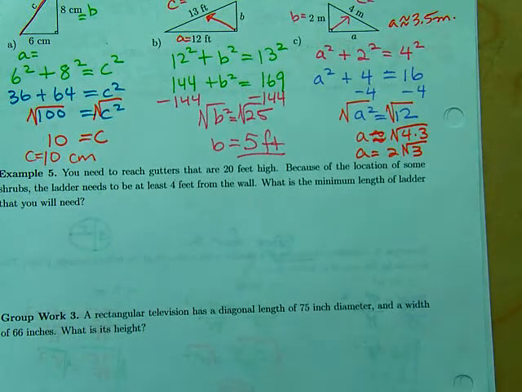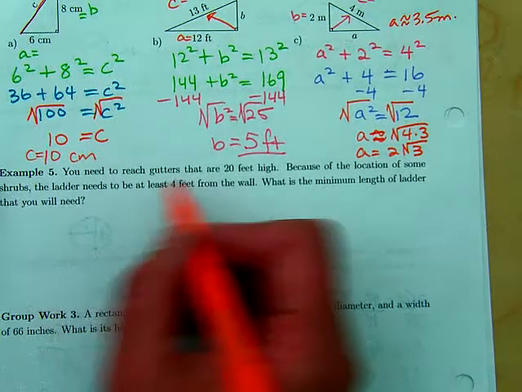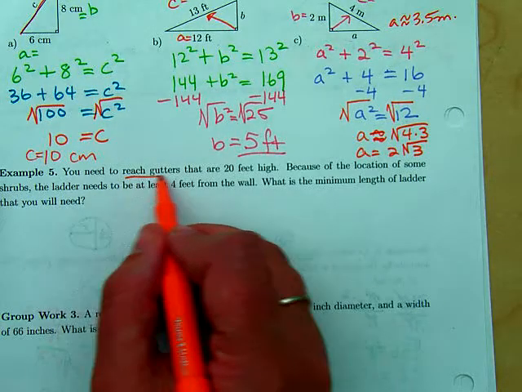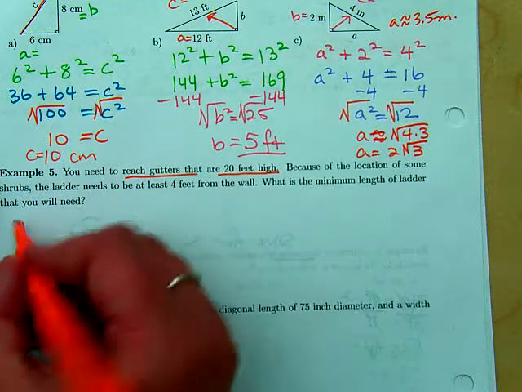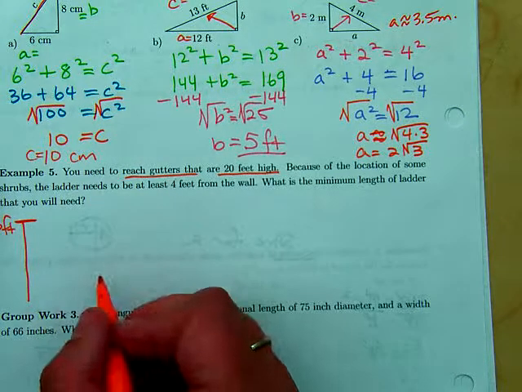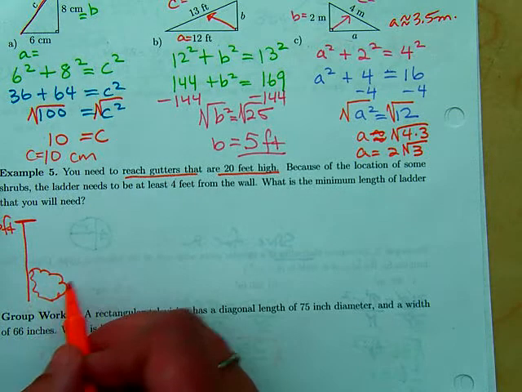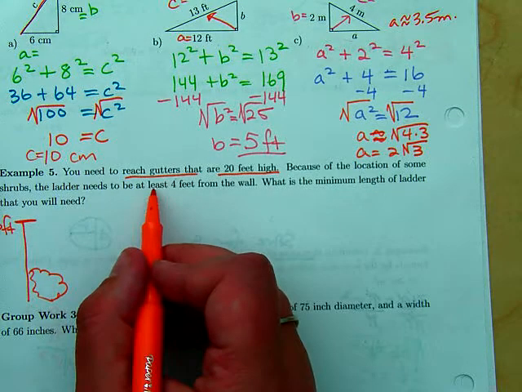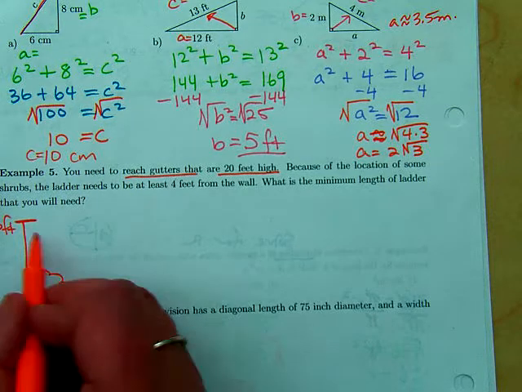Okay, so this was the word problem, and you're going to see some word problems like this on the final, well, at least one, and on the final review it's a little bit different, but it's a similar concept. So we need to reach the gutters that are 20 feet high. So we're going to draw, this is our wall, up here are our gutters. They're 20 feet above the ground. Because of the location of some shrubs, we need a ladder to be 4 feet away from the wall, not drawn to scale clearly, okay?